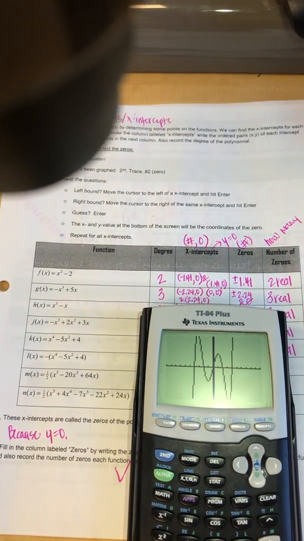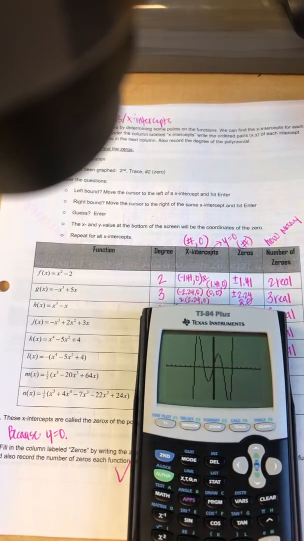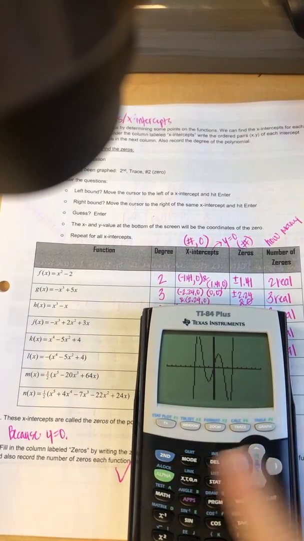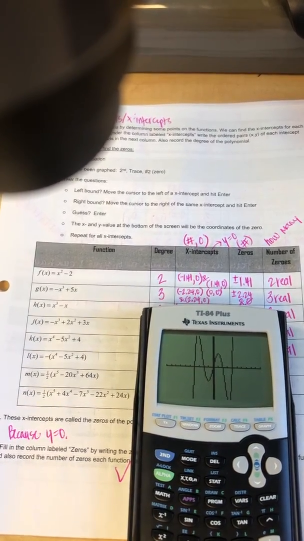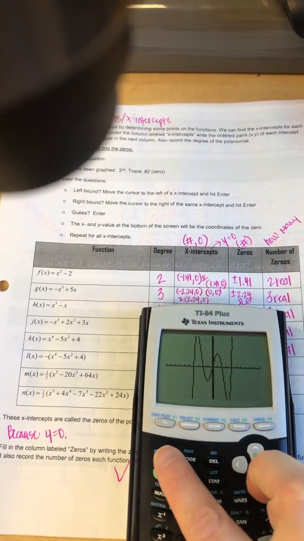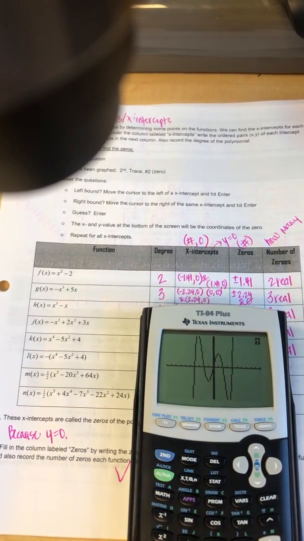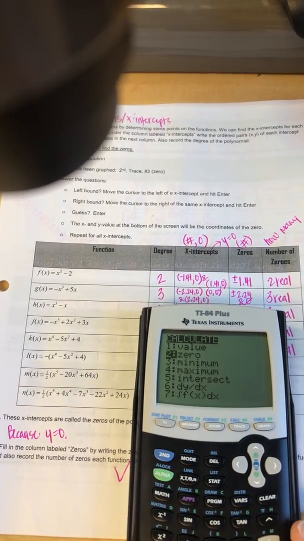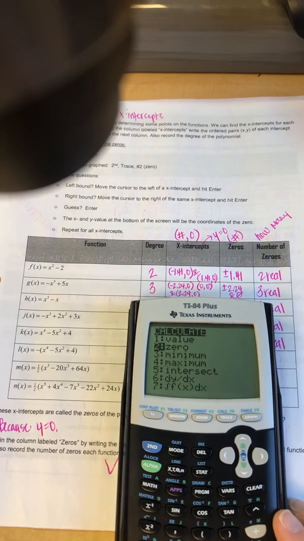That at least lets me see a little more of it, doesn't it? Okay, now I see it hitting those 5 times. If I want to find my zeros using my calculator, what am I going to go into? Second calc. Okay, and what am I going to choose? 0. So number 2, okay?